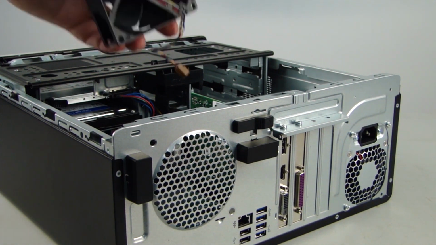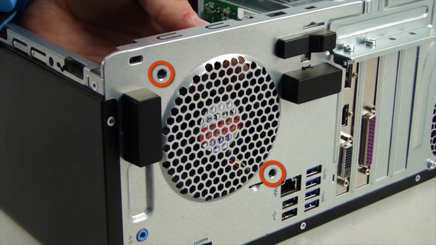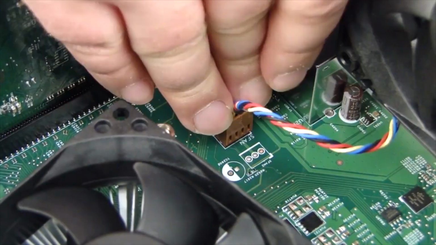Replacement. Position the fan against the chassis and align the screw holes. While supporting the fan, replace the two Phillips head screws securing the fan to the chassis. Reconnect the fan cable to the system board.